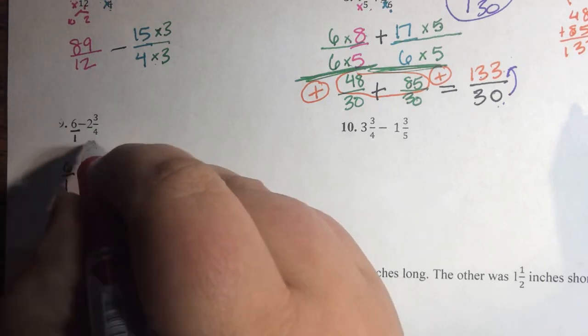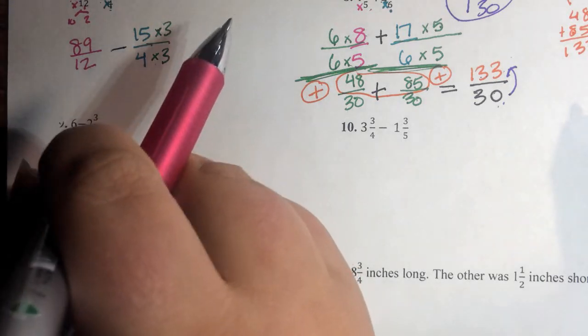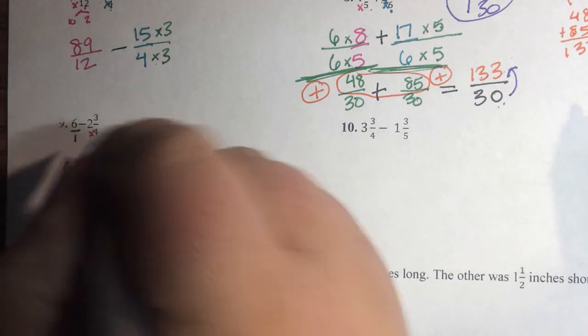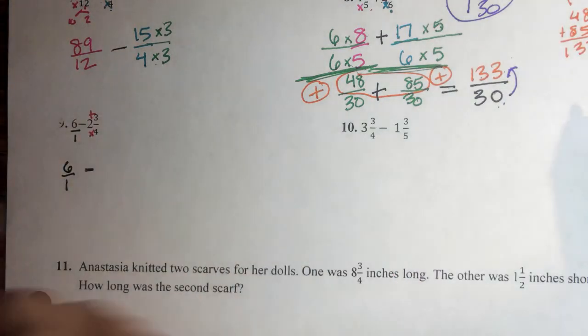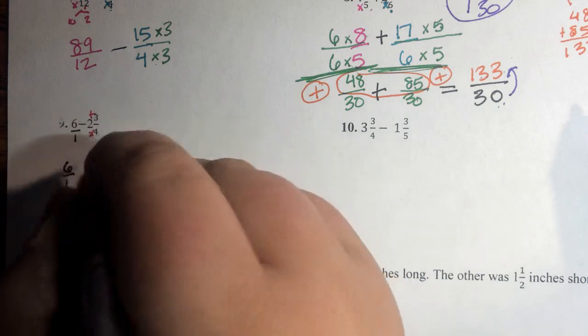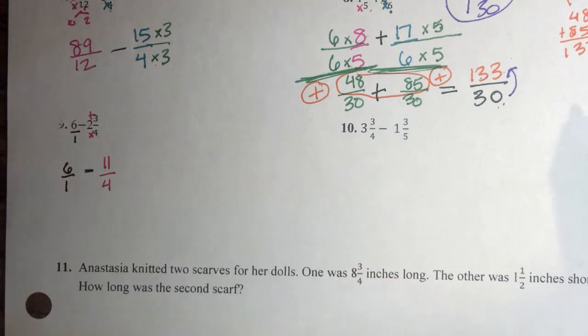And then now I've got a mixed number, so minus between them. And then the mixed number is multiply the denominator and the whole part, add the numerator. So 4 times 2 is 8, plus 3 is 11 over 4.